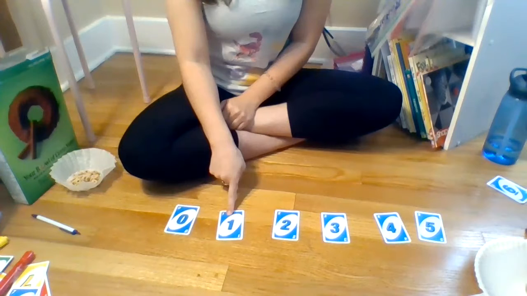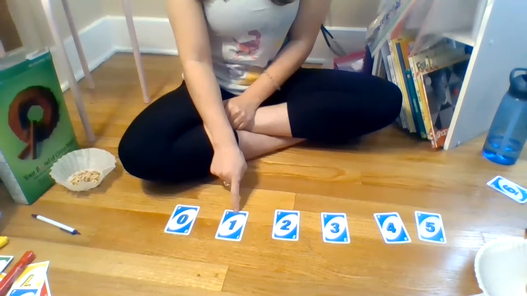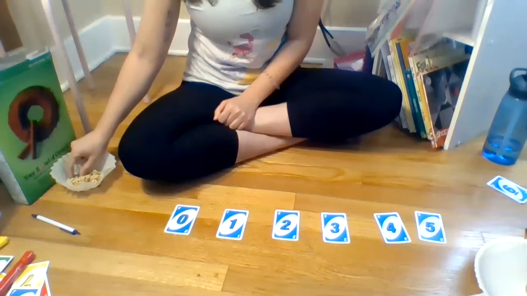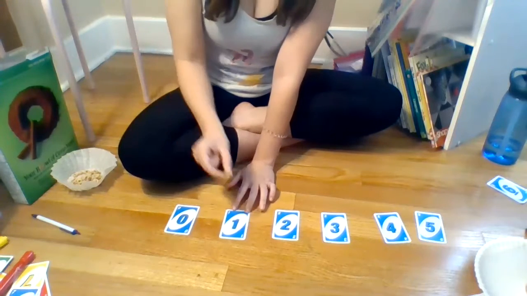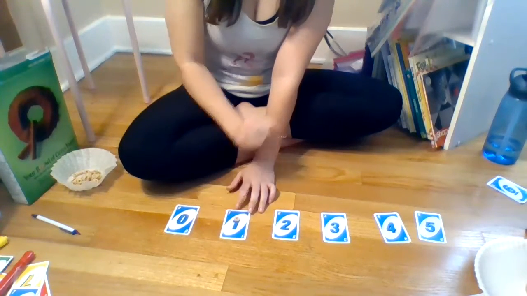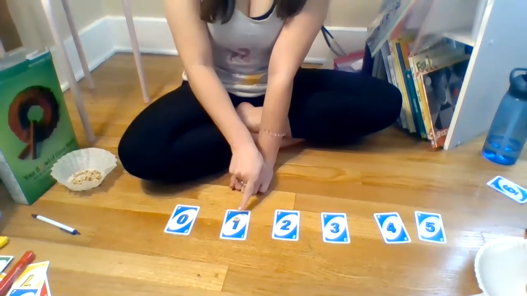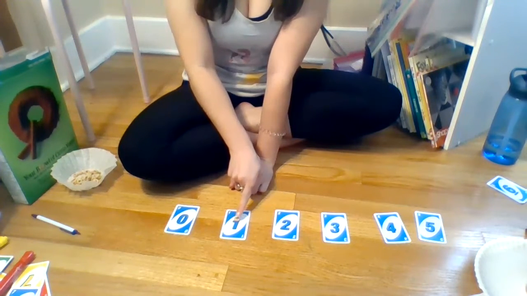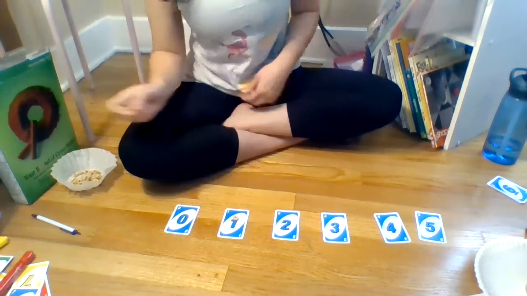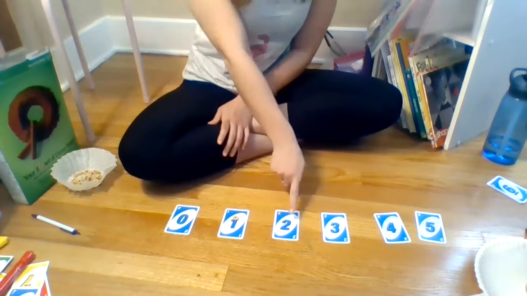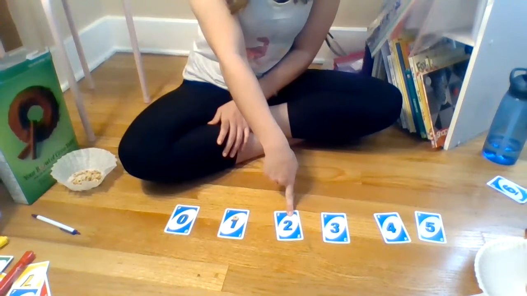What number? 1. You're right. So we need 1 Cheerio. Here's 1 Cheerio, and I'm going to put the Cheerio on the 1 right here. Now, where I put the Cheerio is very important because this is where we put our touch points. So I'm putting the Cheerios like we would put our touch points. So placement is kind of important here. All right, 0, 1. What number?